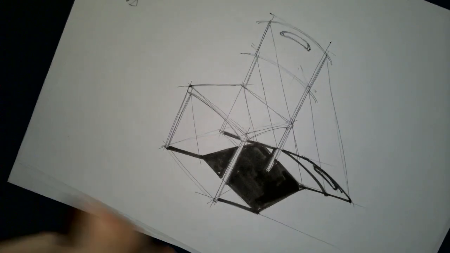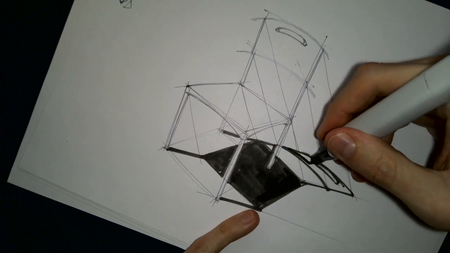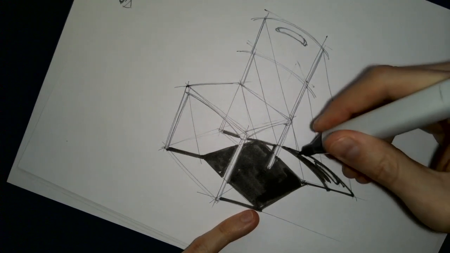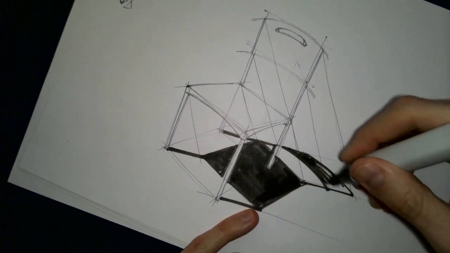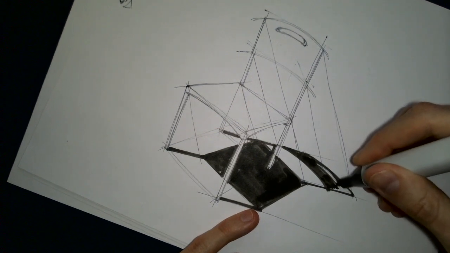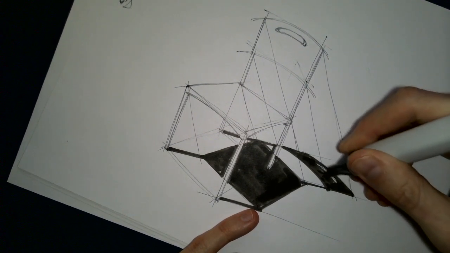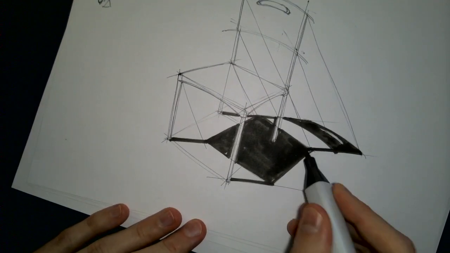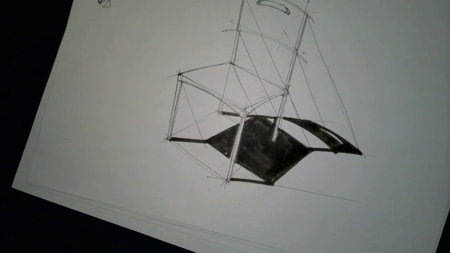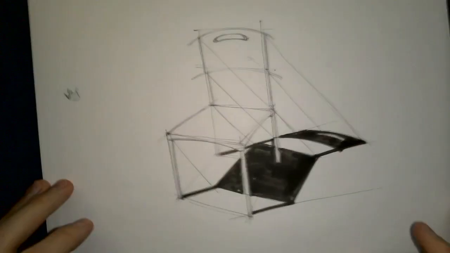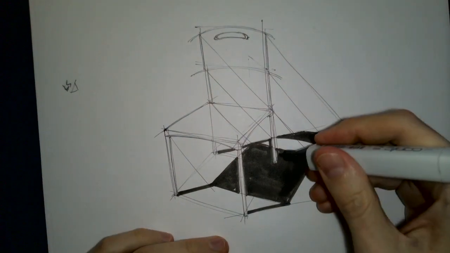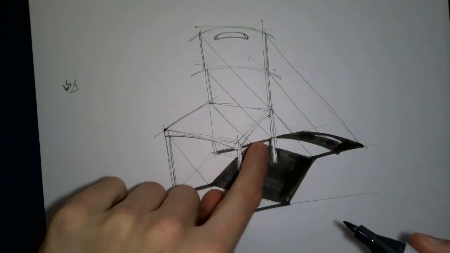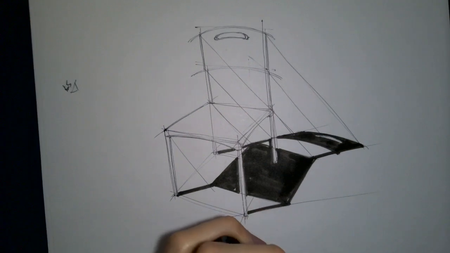We're going to need the smaller tip for this stuff here. Alrighty, very good. So that's looking good. A nice dark shadow. This is the only little oopsie. We shouldn't have connected those, but that's okay.